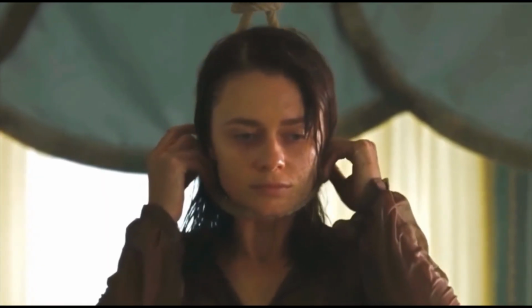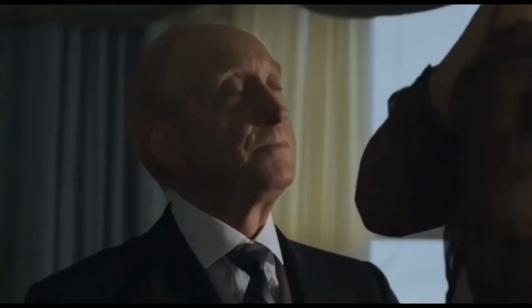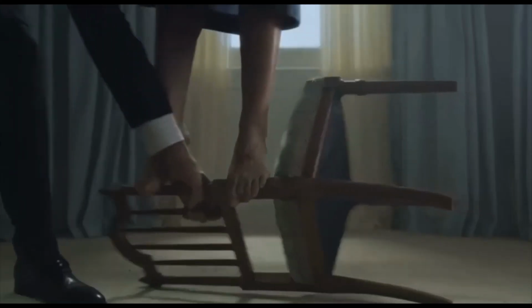In the book, Vera hangs herself, frustrated by the guilt and nervous exhaustion caused by that hellish week. In the film, it is Judge Wargrave who moves the chair under Vera's feet after she tries to save her life with lies and flattery.